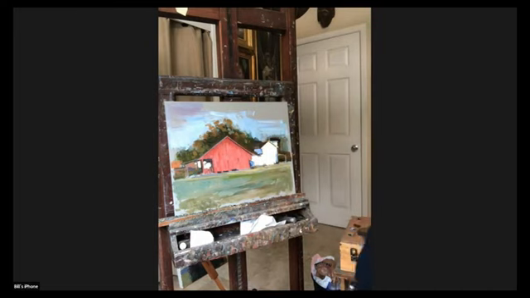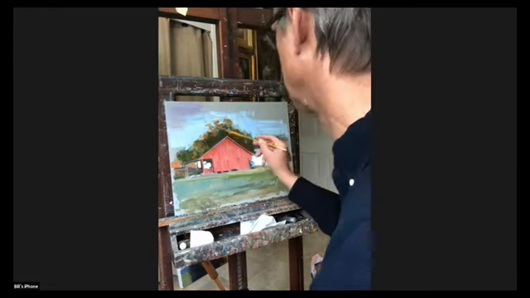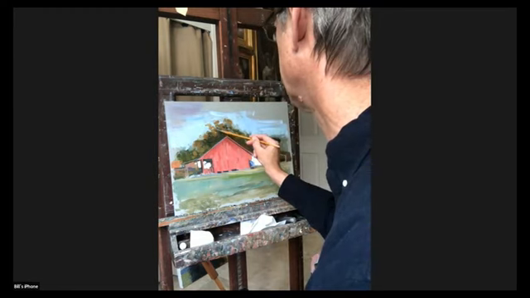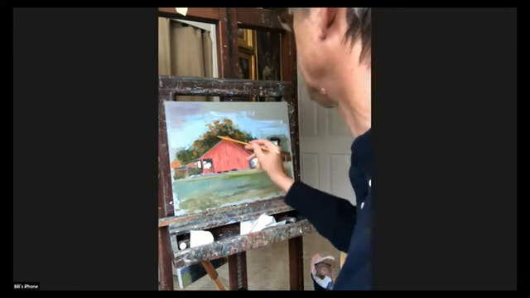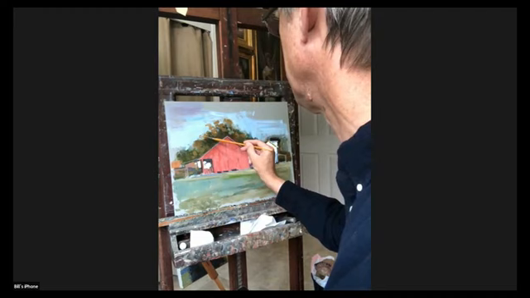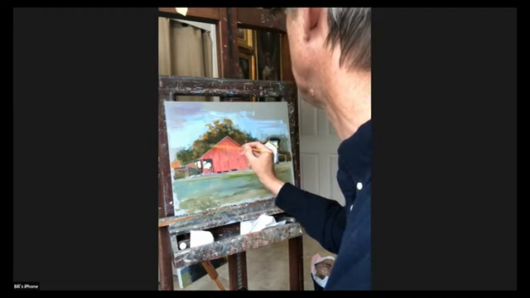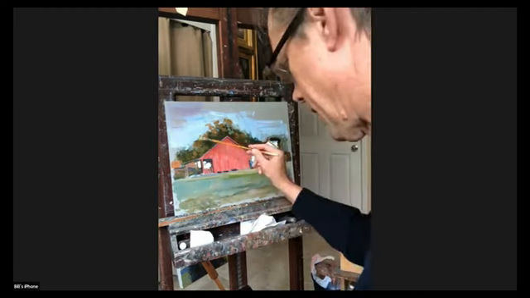And then later on, I will come back and put in my lightest lights that are in the tree. I could come back and just put in a few lights, maybe on the edge here that get caught in the tree, like that.